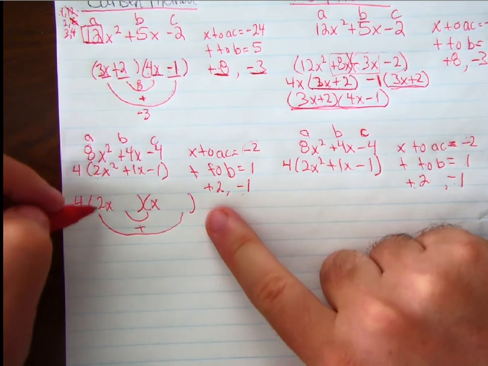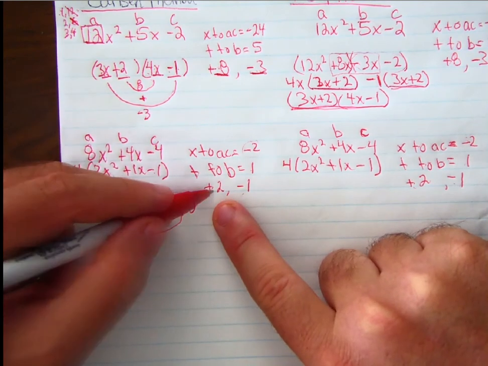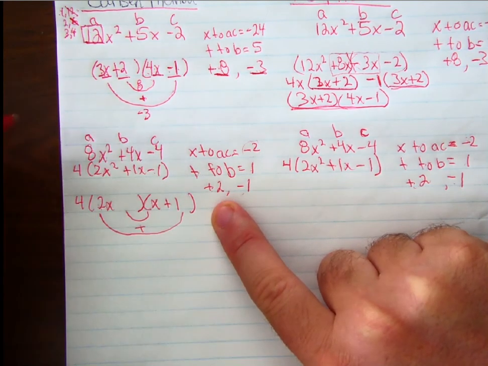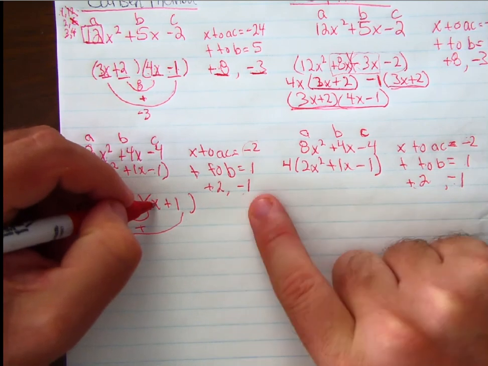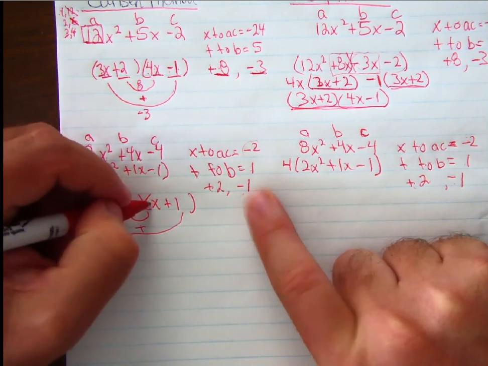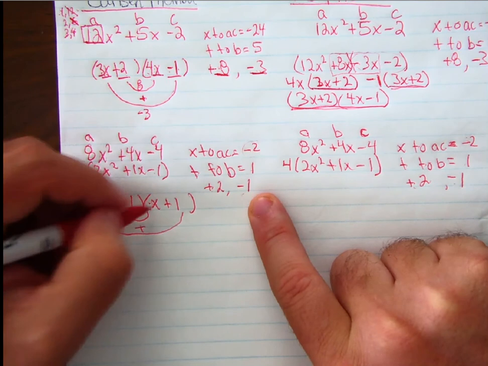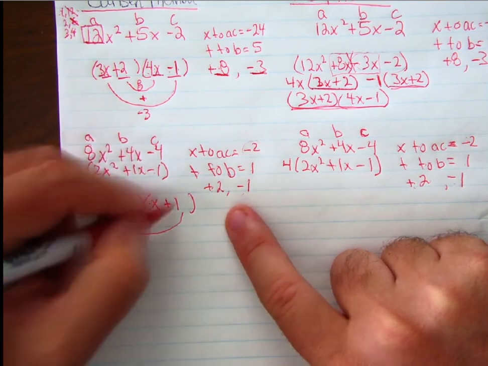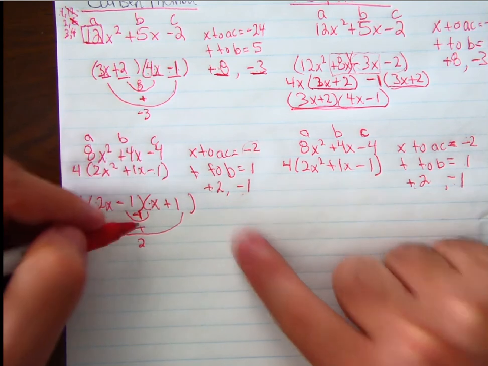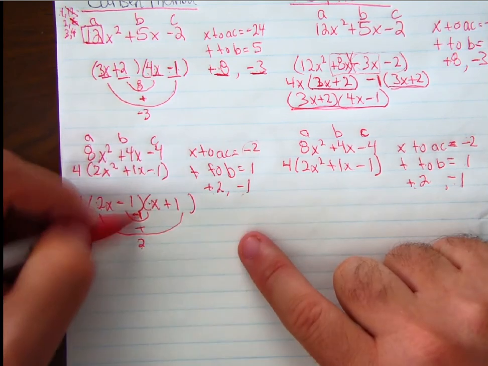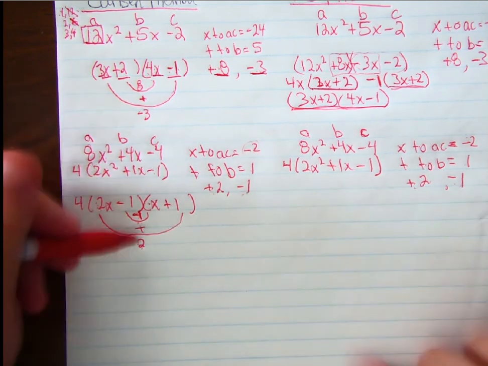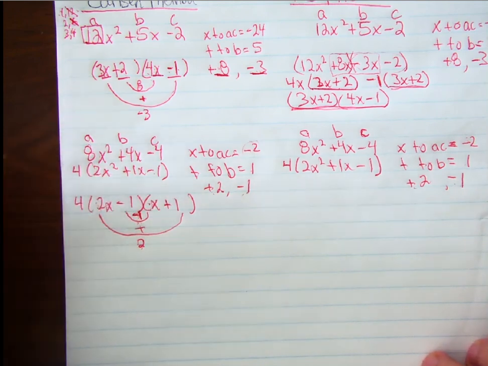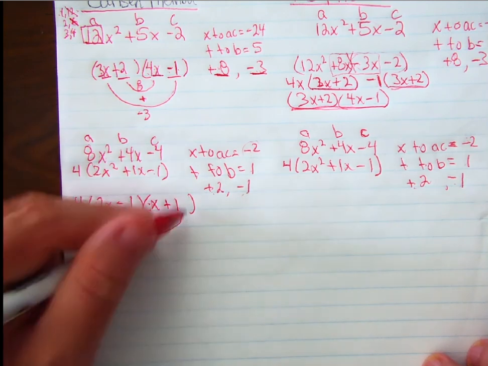Okay, so 2 times what is positive 2? Positive 1. 1 times what is negative 1? Negative 1. So I have negative 1 times 1 is negative 1 right there, and 2 times positive 1 is positive 2, and I see I have those same two numbers right there. I better see that. So that means you're not going to get it wrong. Okay, and you're done right there.